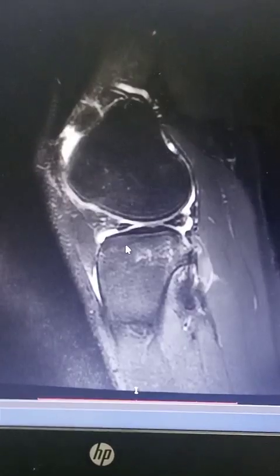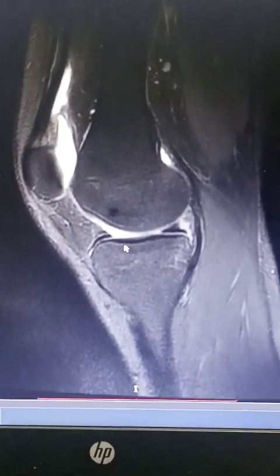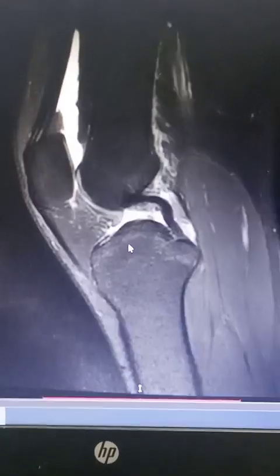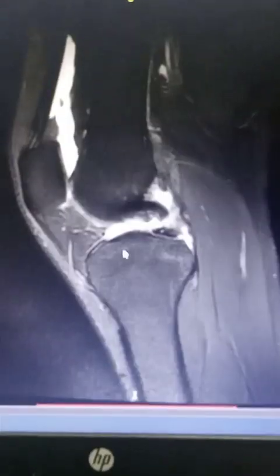And now we will look at the meniscus. There are two menisci of the knee, a medial meniscus and the lateral meniscus. Okay, each meniscus has two horns, anterior horn and the posterior horn. So first of all, we will go to the bones and we will locate the meniscus.